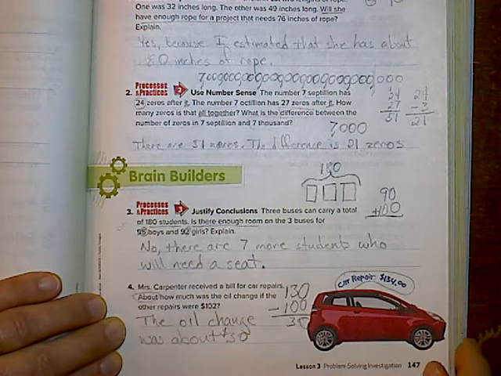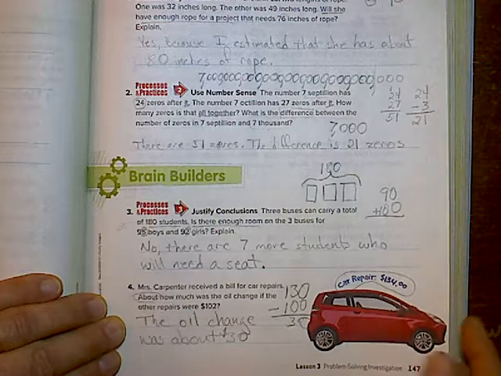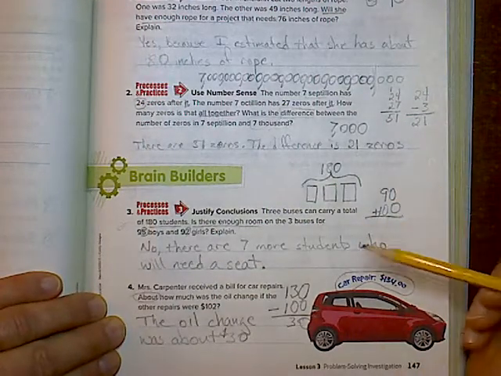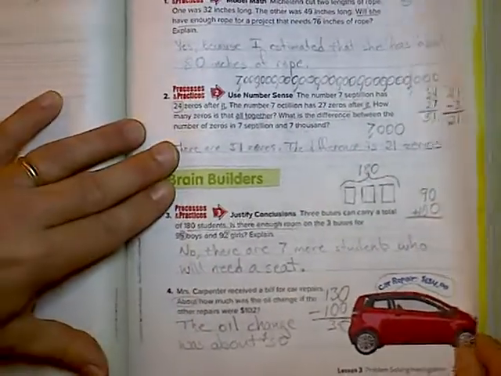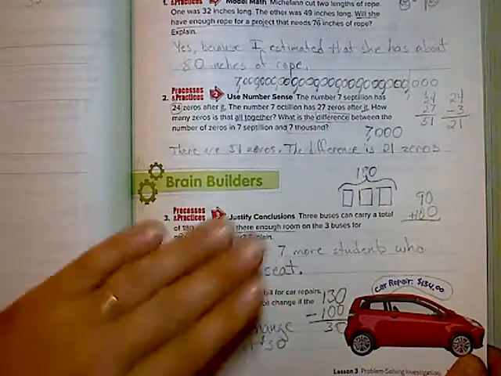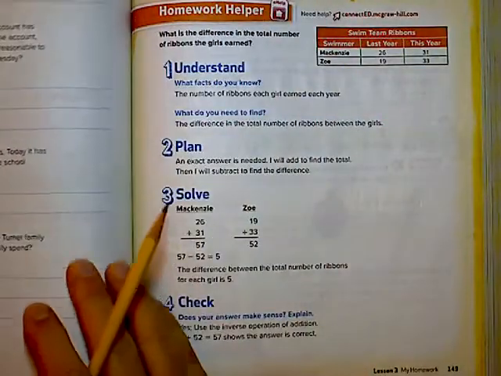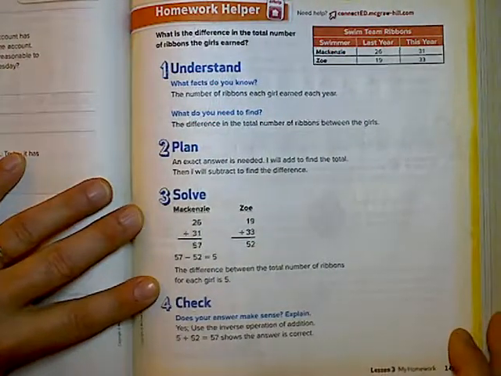All right. So sometimes we did exact. Sometimes we could estimate. If it says about, let's estimate. If it's a yes/no answer, let's estimate. If it actually asks you how much is something, well, then you need an exact answer. All right. Now, the explaining can be sometimes the hardest part.